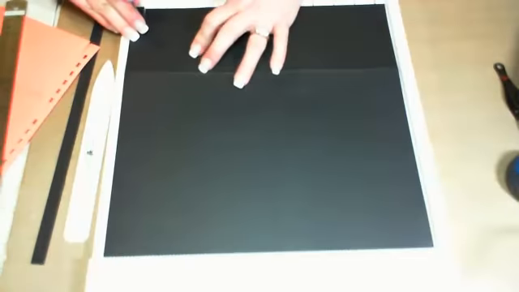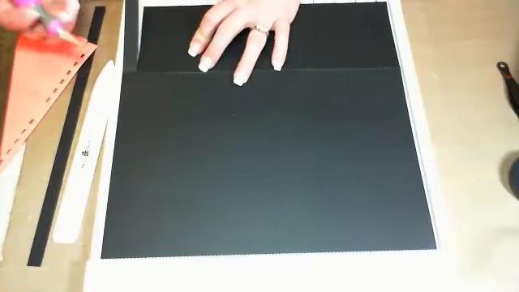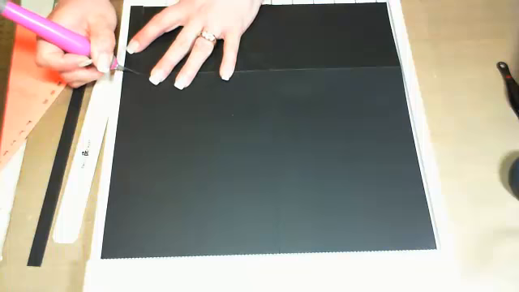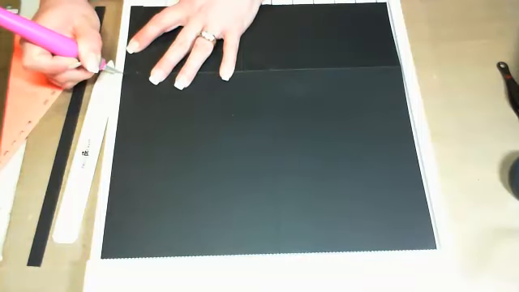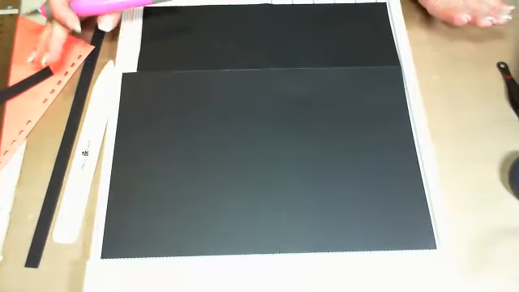Okay, do you guys follow that? This is the only part you're going to cut off. And then I'm going to cut it across right here. And that piece is going away. Okay, did everybody follow that?